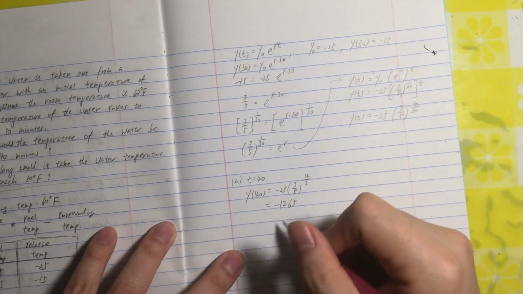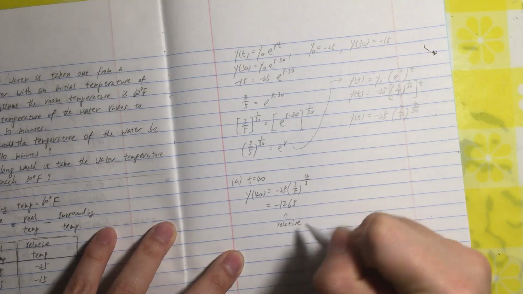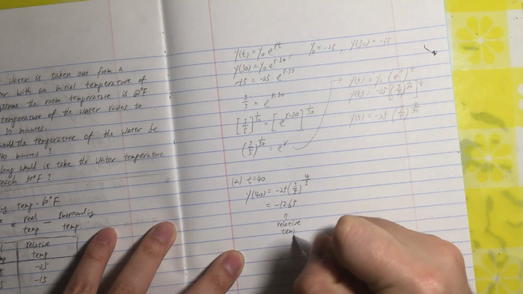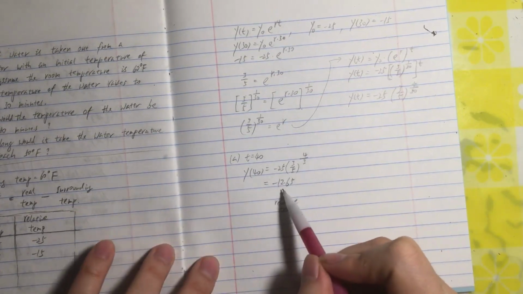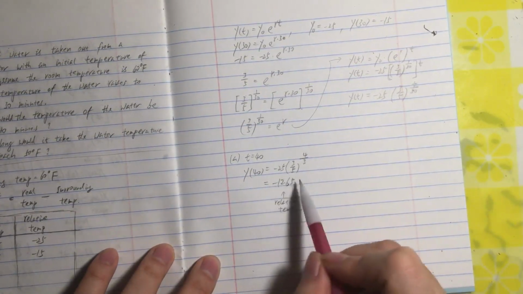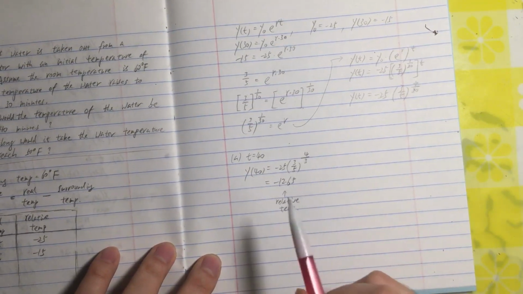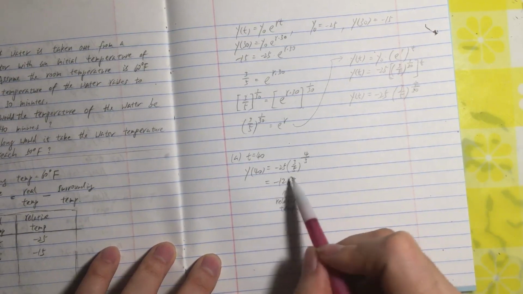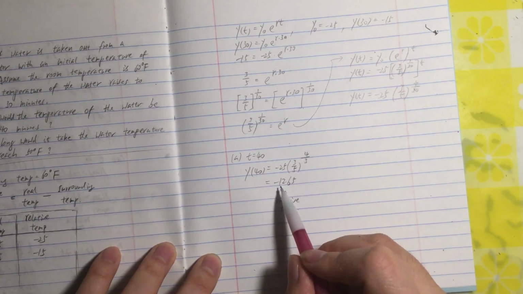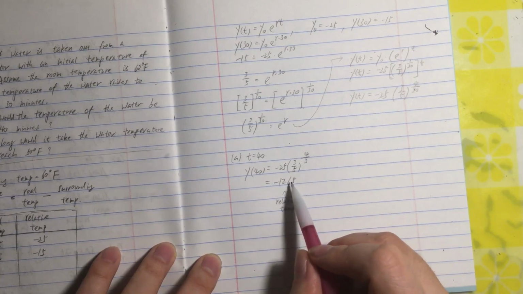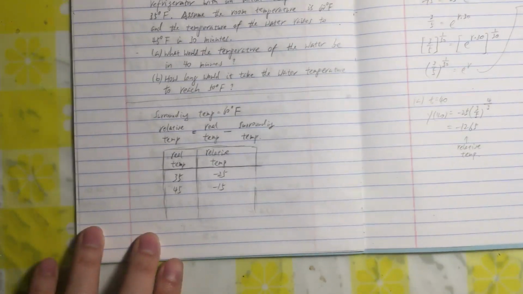This is the relative temperature after 40 minutes. This number means the temperature of the water after 40 minutes is 12.65 below the surrounding temperature. So this is the relative temperature.